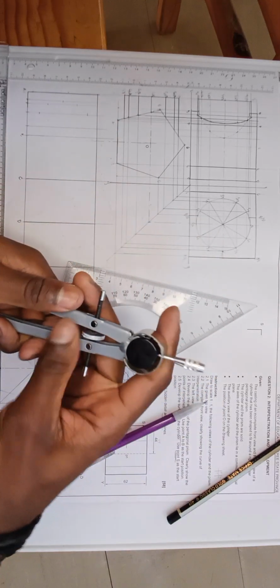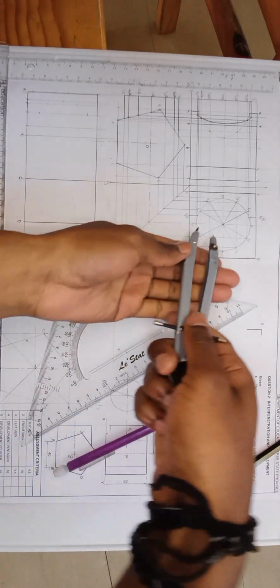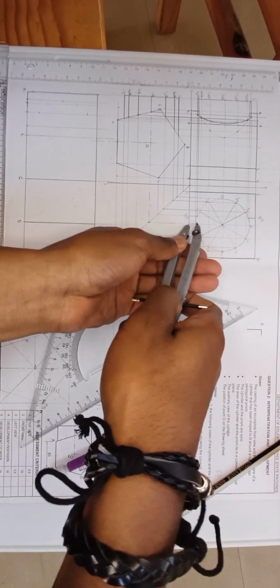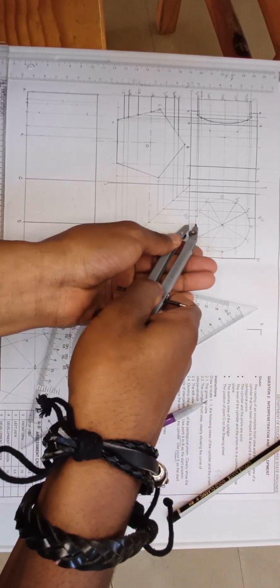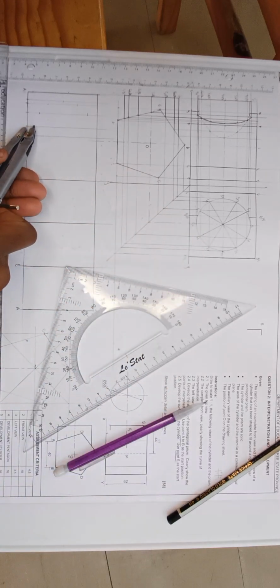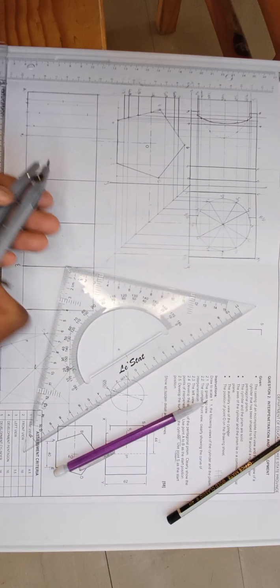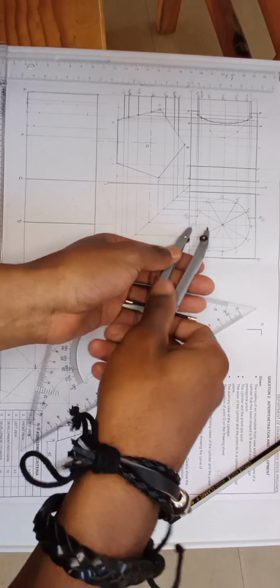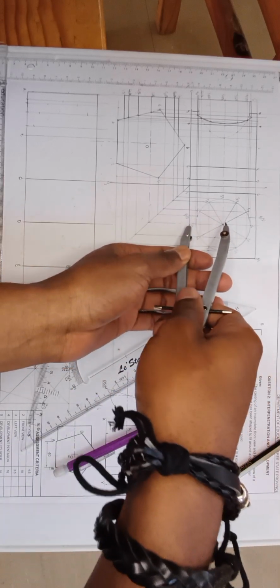Okay, take a measurement from here at the bottom to S6, which is this one, and you feature it here. Okay, and then also from here on your XY line, you extend your compass to S0.